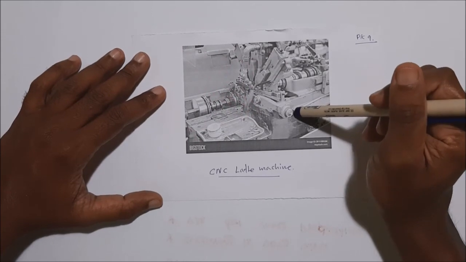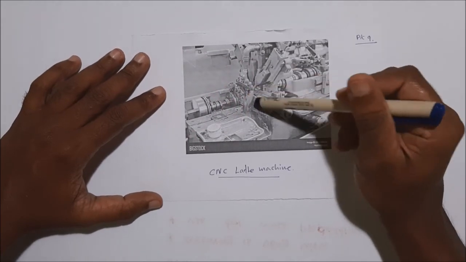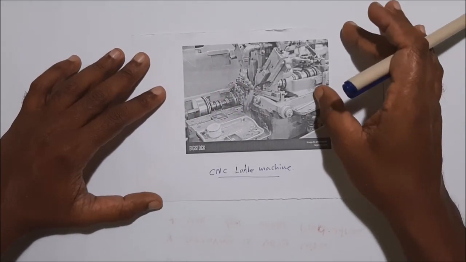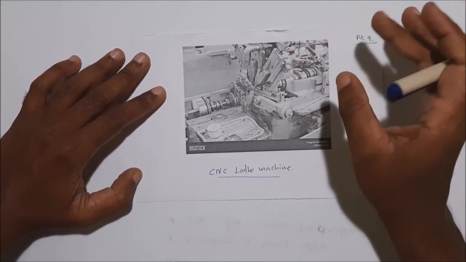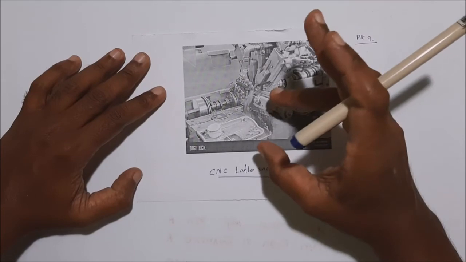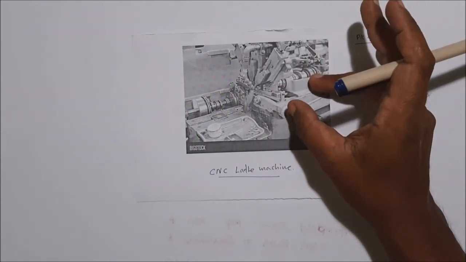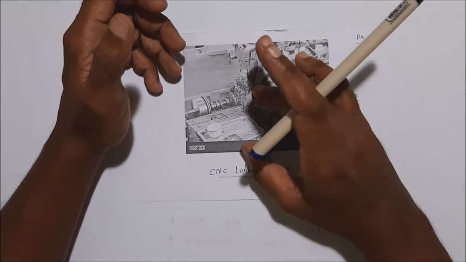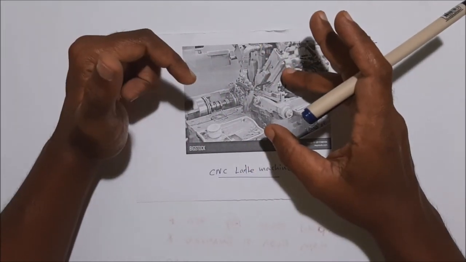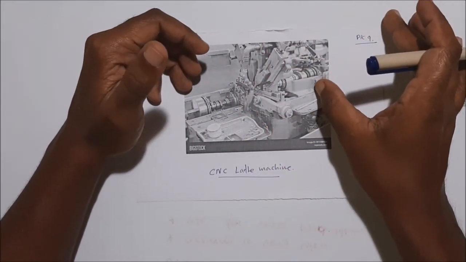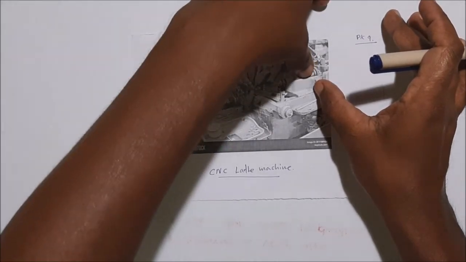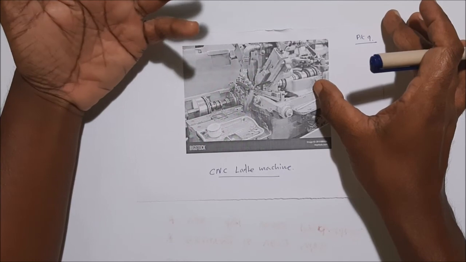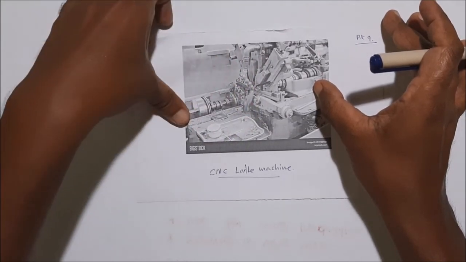The tool is fed automatically, and the tool changing is also automatic. That's a separate tool bank. Some CNC machines are available to take the required cutting tool from the tool bank according to the user written program. These machines machine according to the predefined program.